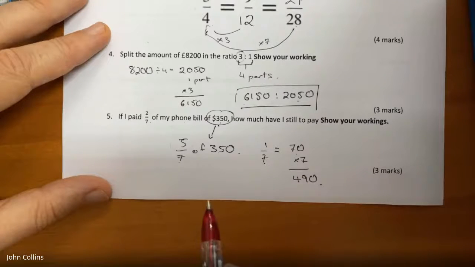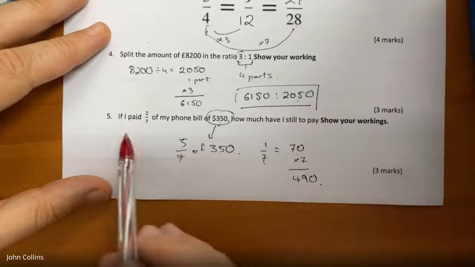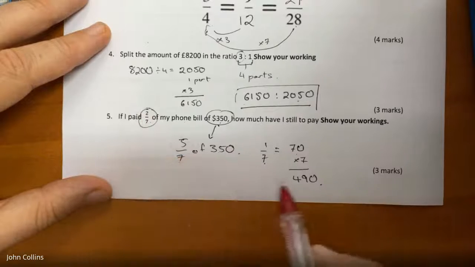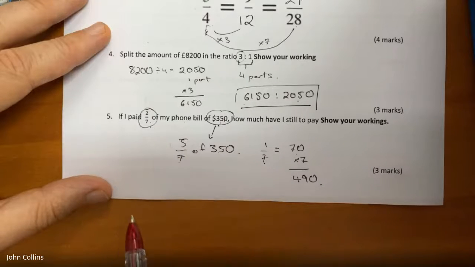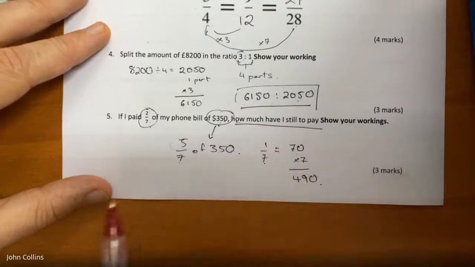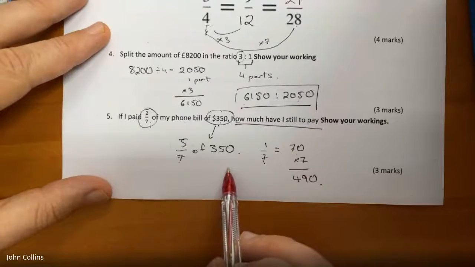So that was, yeah. So I'm sure a lot of you did 2/7 of 350 and just went straight into the question, but it's important to read the question fully. How much have I still to pay? So you could have got 2/7 and then subtracted.